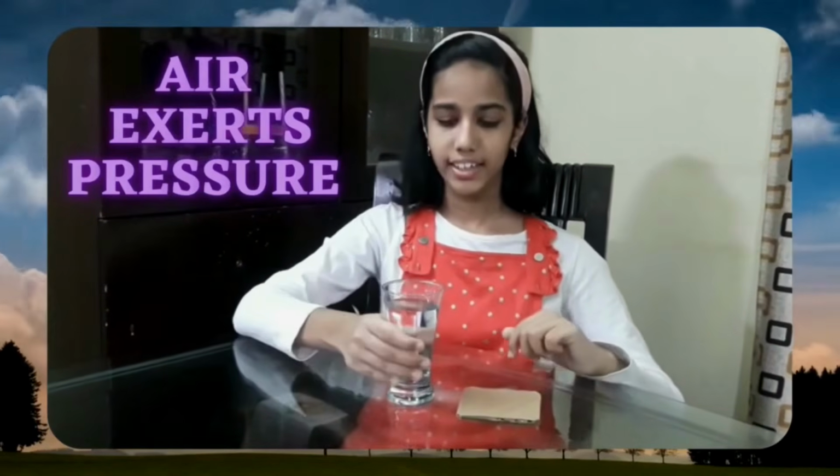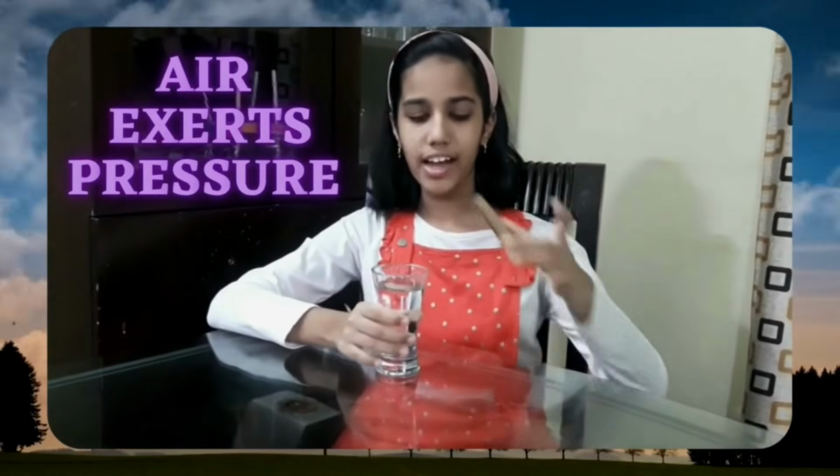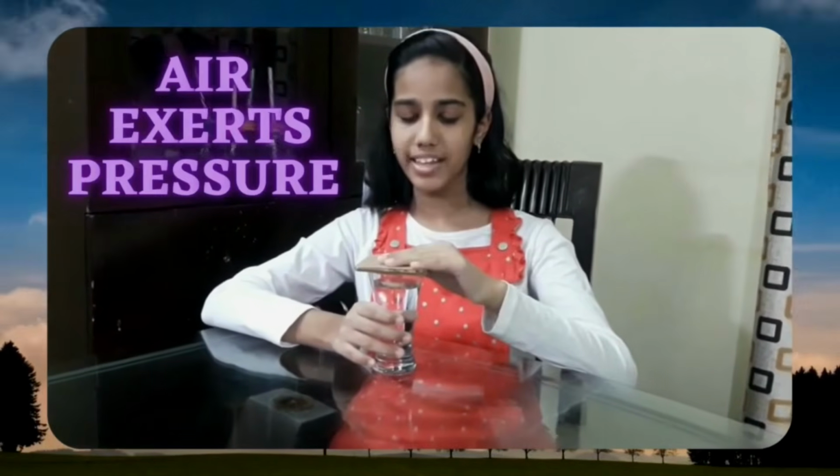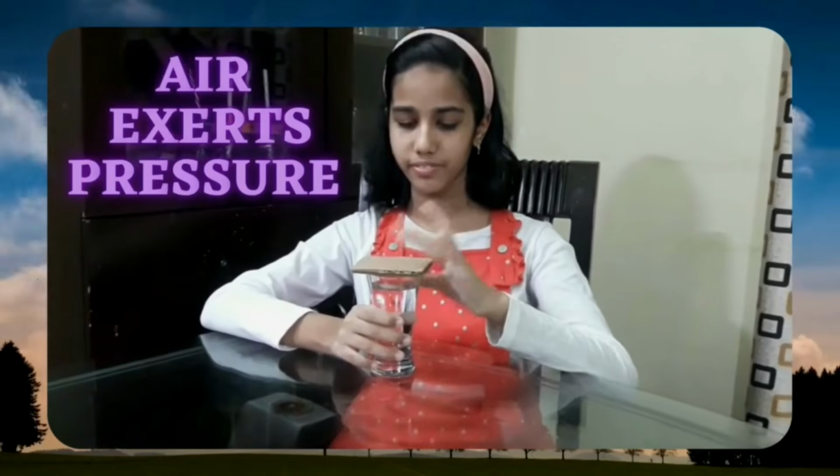The second property of air is air exerts pressure in all directions. For this experiment, we need a glass filled with water and a piece of cardboard. First, take a glass filled with water and cover it with a piece of cardboard.